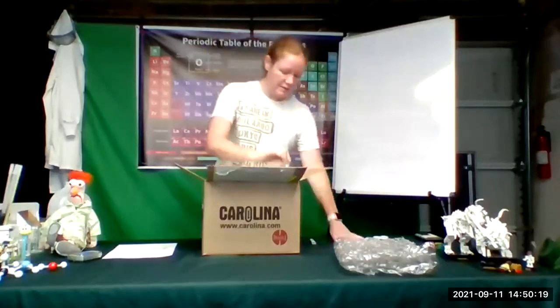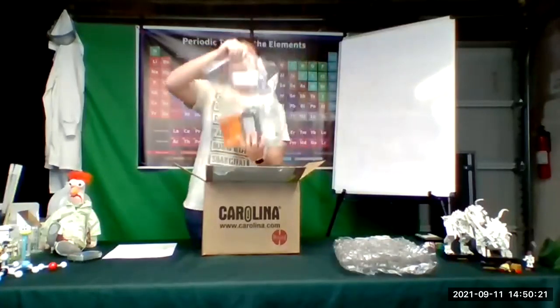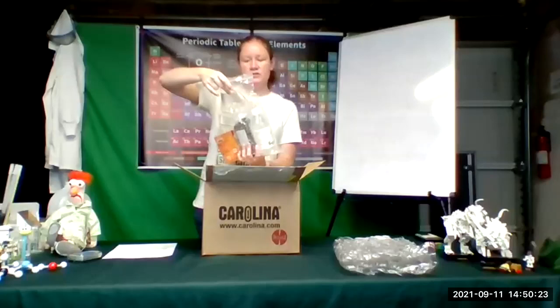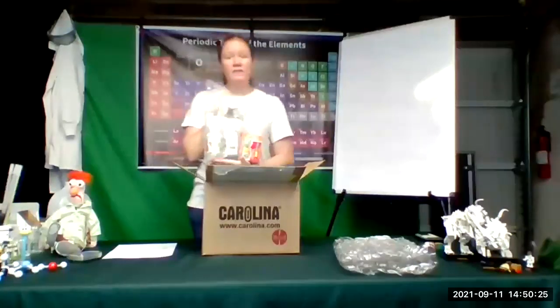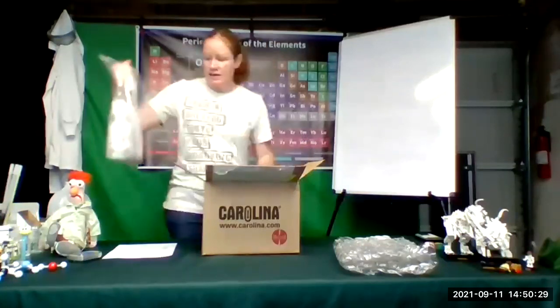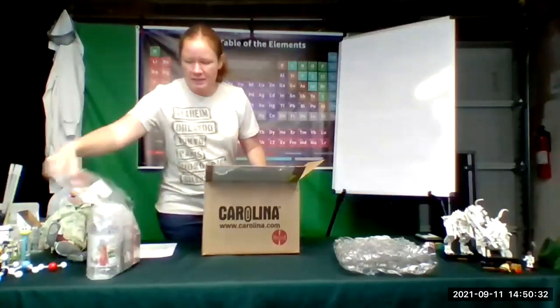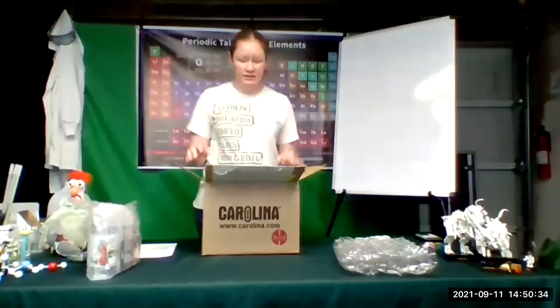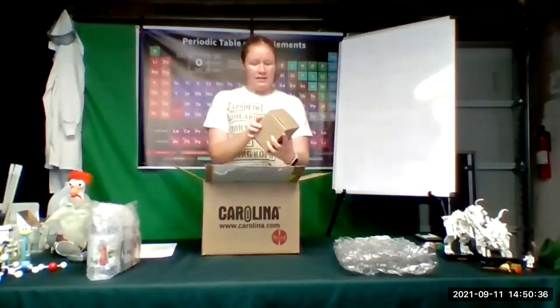So a lot of the things are going to be labeled. As I pulled this large bag out here, it says chemical set 1. These are a bunch of various chemicals you will use in several of the experiments. Okay, so once you use something in this, don't throw the rest of the stuff away. You'll use it later.